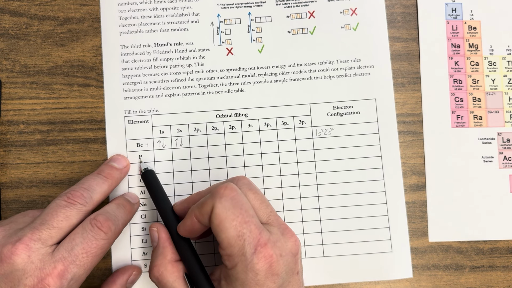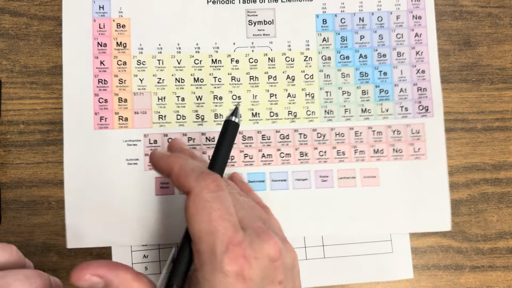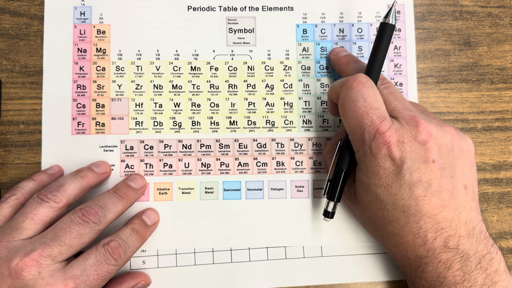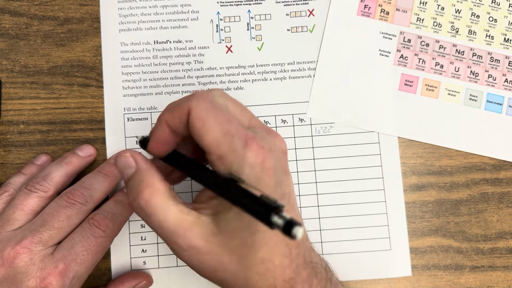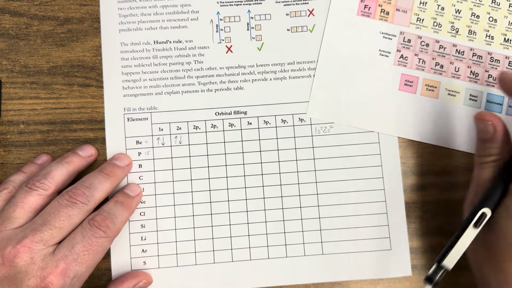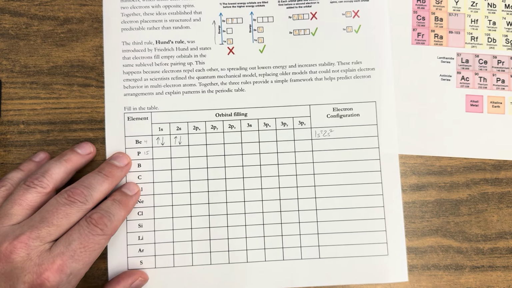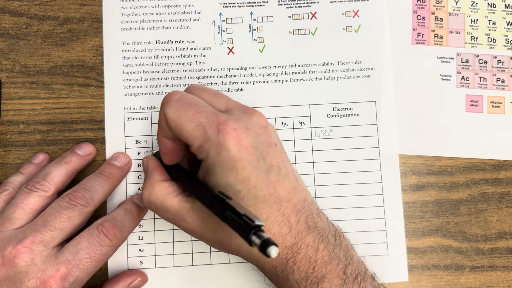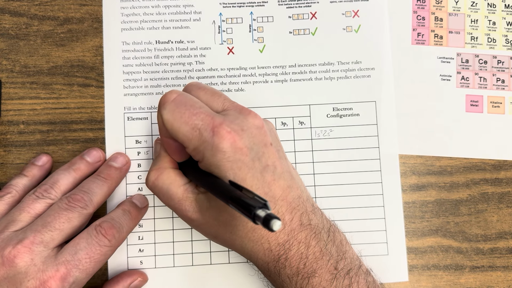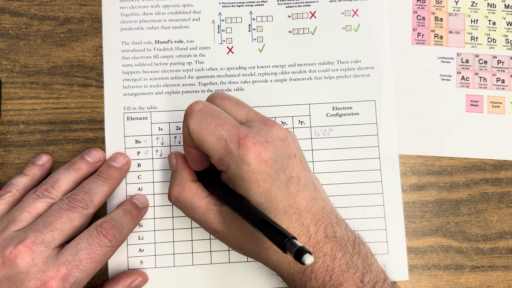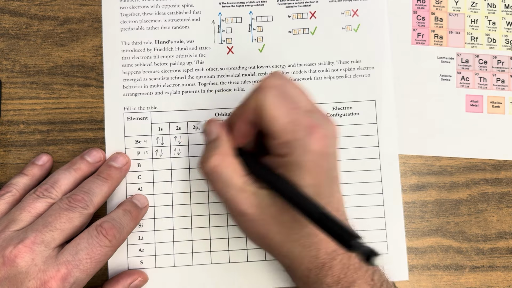Now let's look at phosphorus, which is more difficult. Phosphorus is over here. It's a larger atom, atomic number 15. So this one's going to go further across. And just like before, we're going to start with 1s, because that's the lowest energy level orbital. And we're filling across like this.